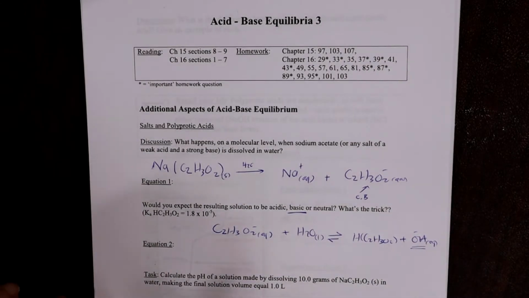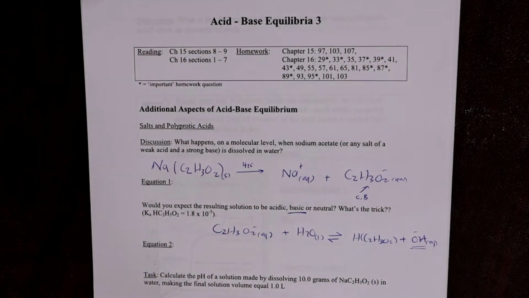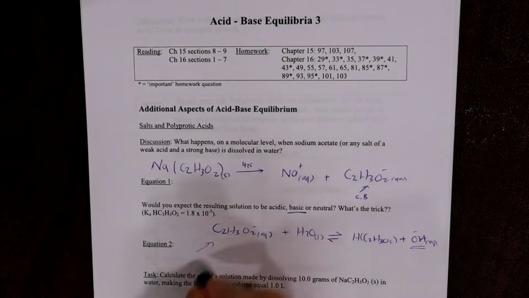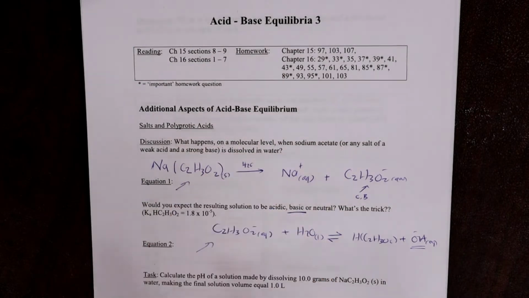Okay, so the pH of that solution will be basic. Probably somewhere between 7 and 10 at a guess. Okay, so there's our second equation and there's our first equation.